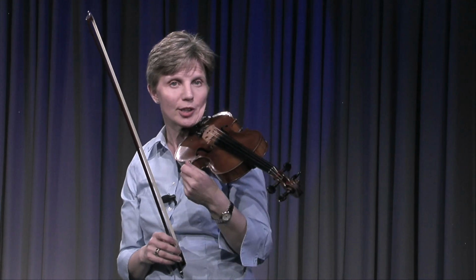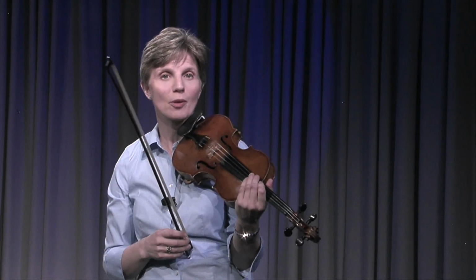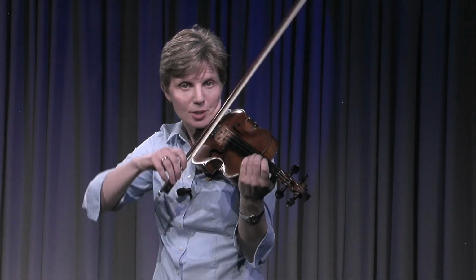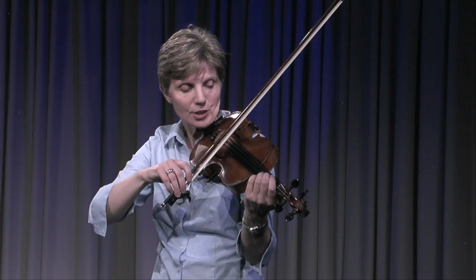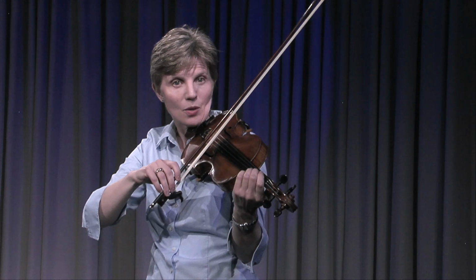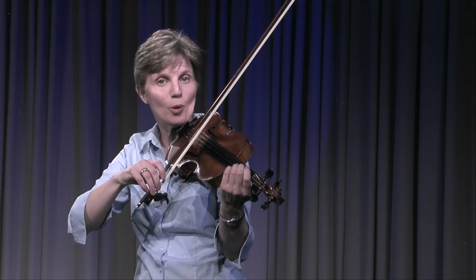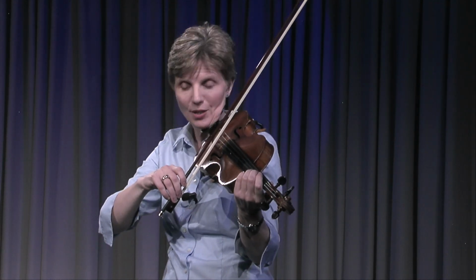It isn't that fast, so I can create the edge by adding bow surface area and moving away from the fingerboard. The Brahms example started here, but the Prokofiev example is going to start here, where that extra tension can throw the bow back out in that edgy way. Here it is.